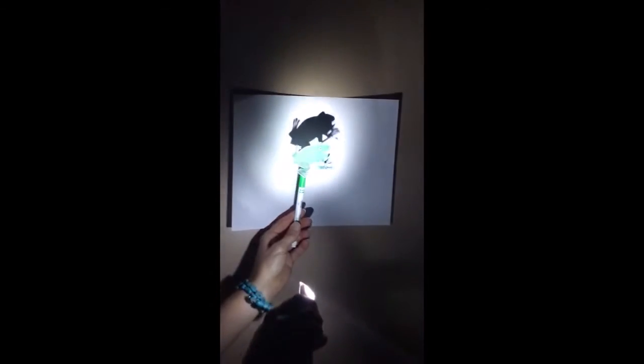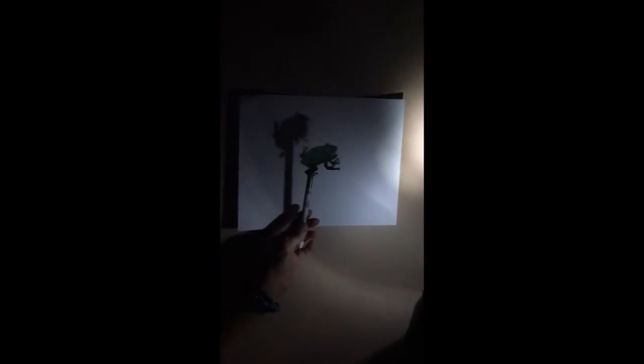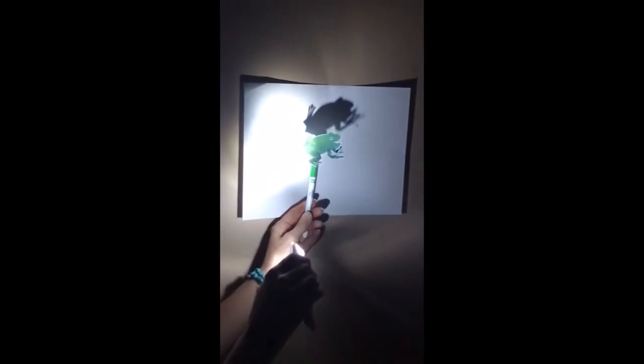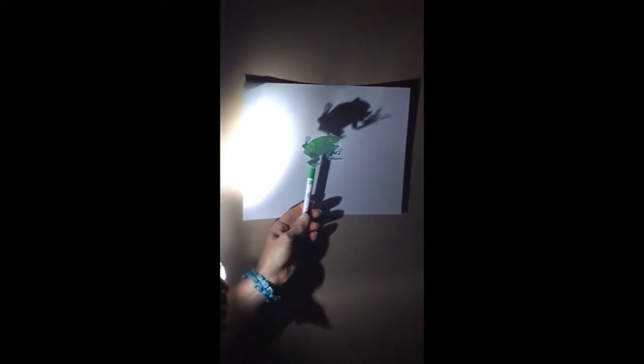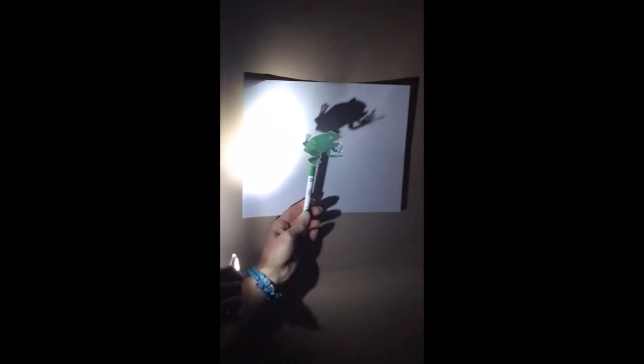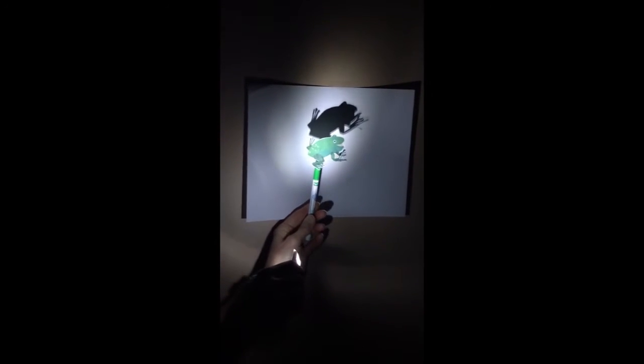We can change the shadow by changing the flashlight. We can move the shadow around. We can make the shadow shorter. We can make the shadow taller. We can make the shadow longer. So maybe you can have some fun telling stories with shadows at your house. You could even make shadows with your fingers and tell a story. You could have a dog talking. Look at my silly dog shadow. Have fun.